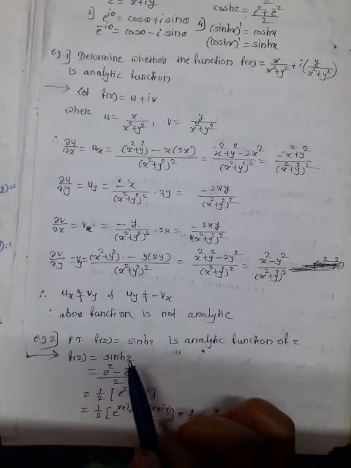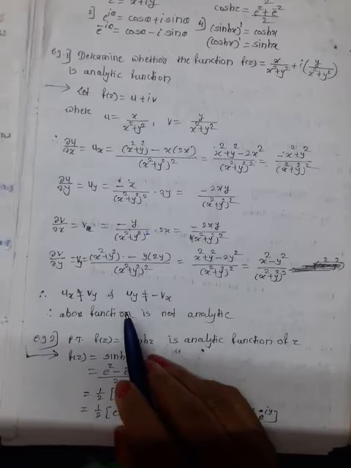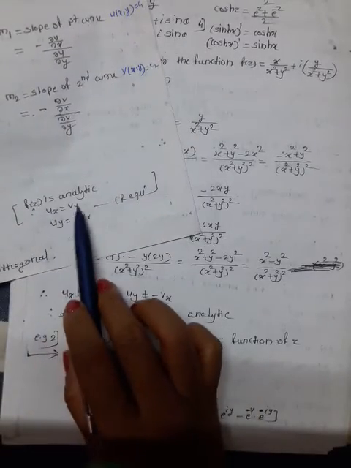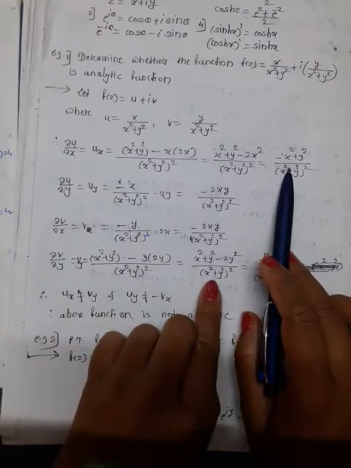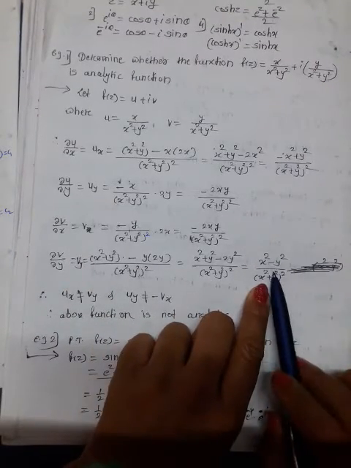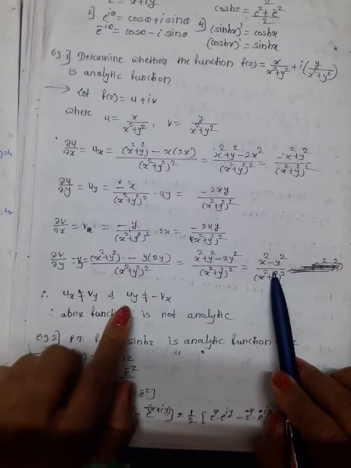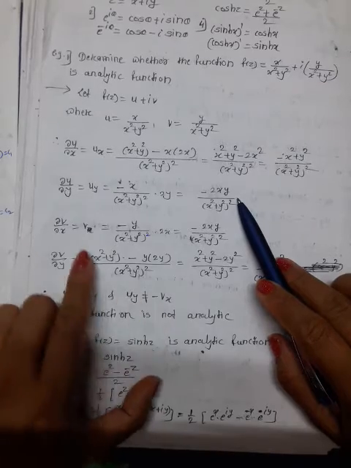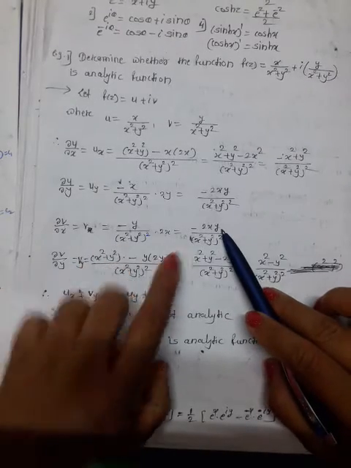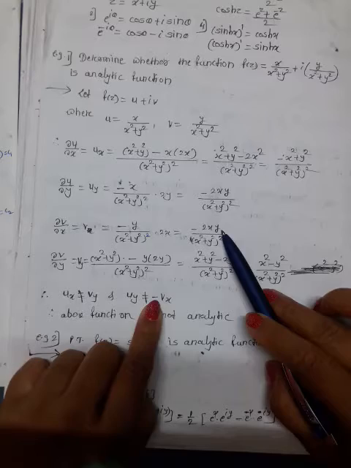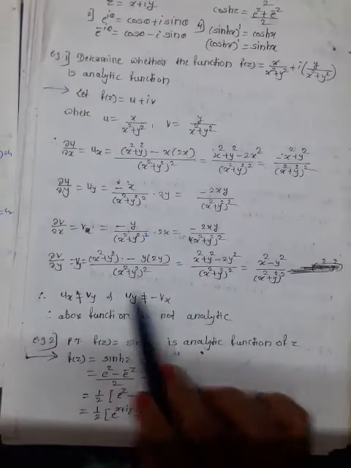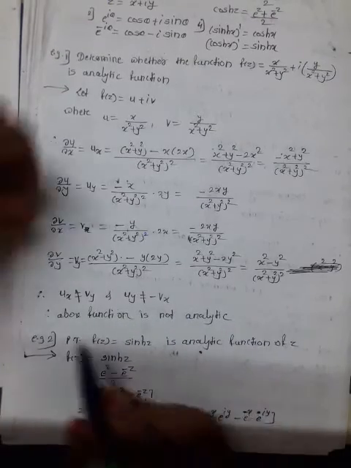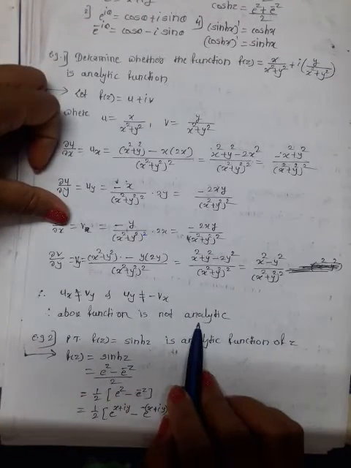Here ux must be equal to vy, where ux is this and vy is this one. These two are not equal. And uy must be equal to minus vx. Here uy and vx are the same, which should not be the same; it must be minus vx. That's why this is not equal to minus vx. That's why this function is not satisfying the CR equations. The above function is not analytic.